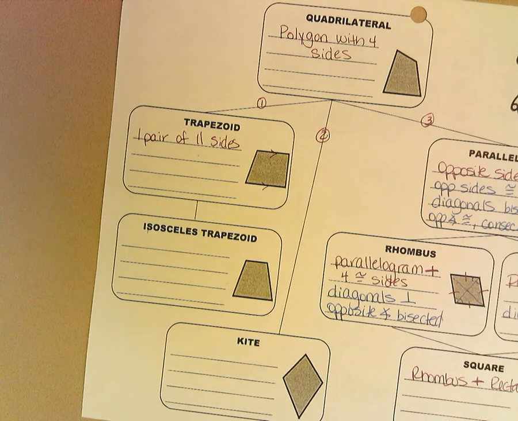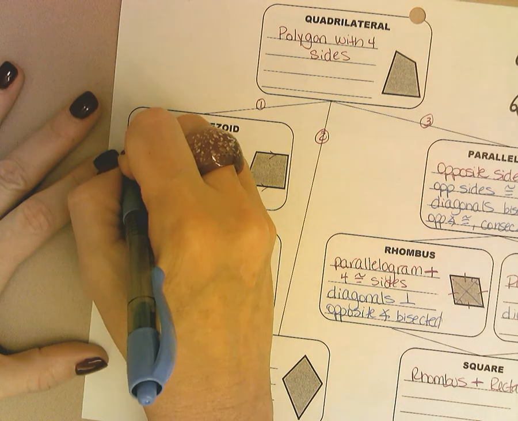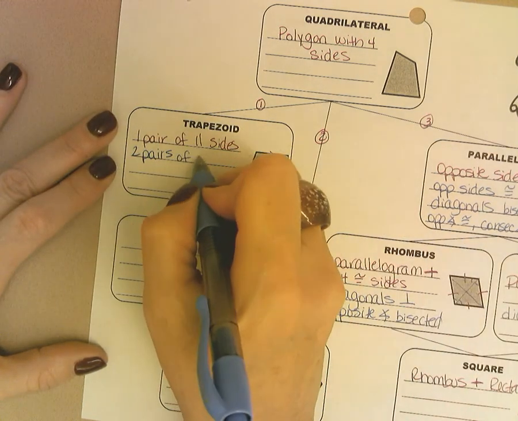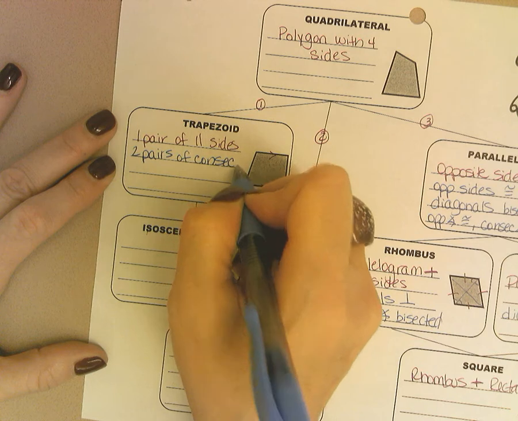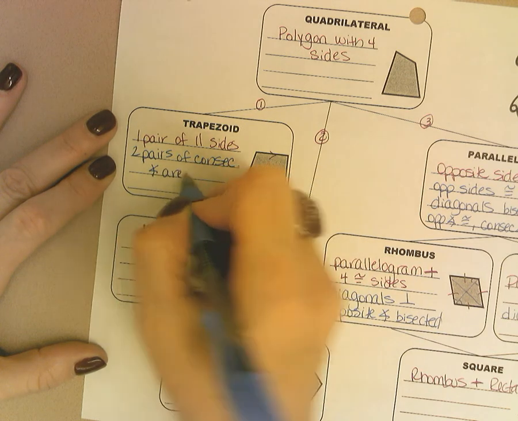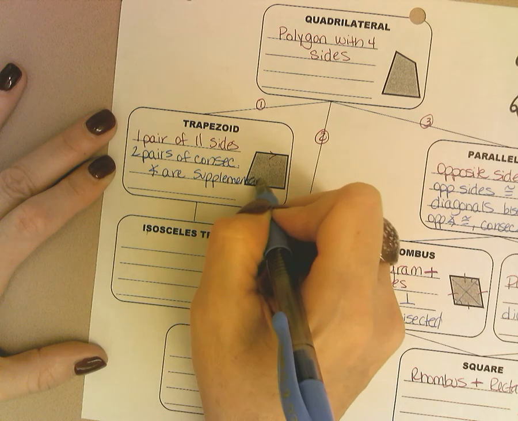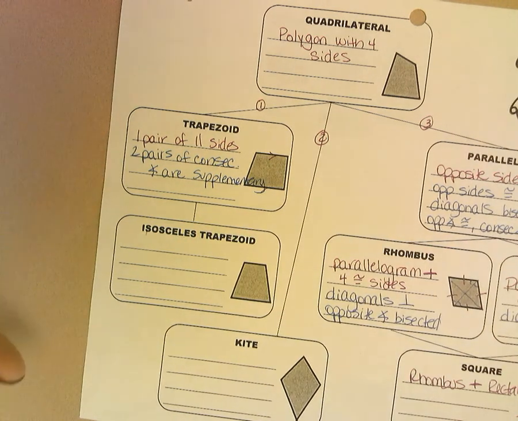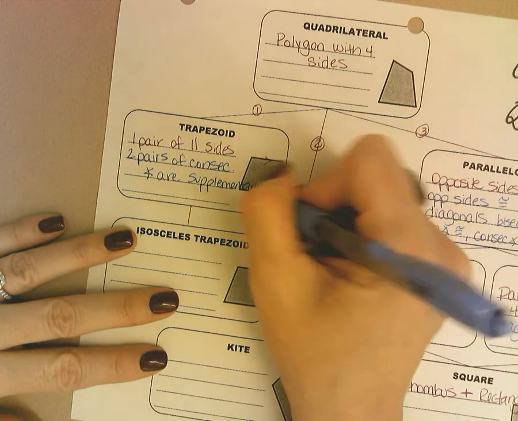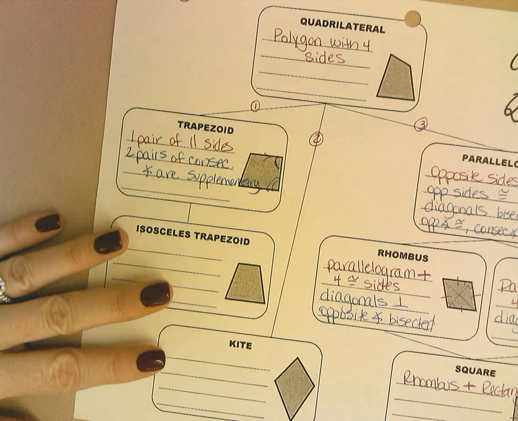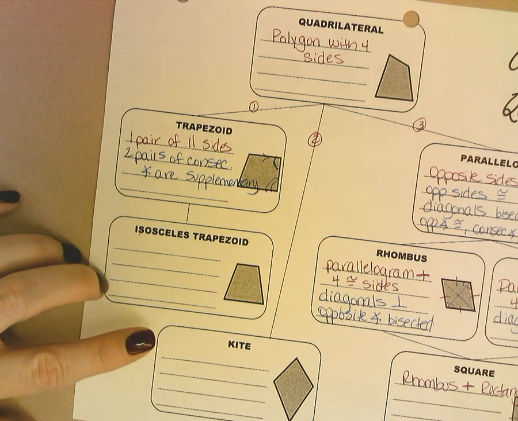And a bonus feature, because he's got those parallel sides, is that he has some consecutive angles that are supplementary. They're in pairs. So he has 2 pairs of consecutive angles that are supplementary. That makes sense. Stop and think about it. If this side is parallel to this side, then this angle here and this angle here have to be supplementary. They have to add to 180.